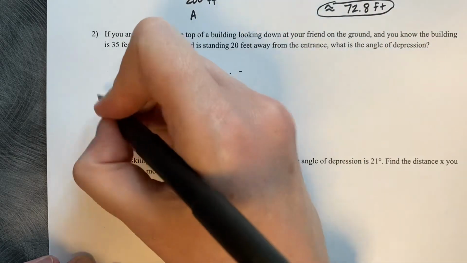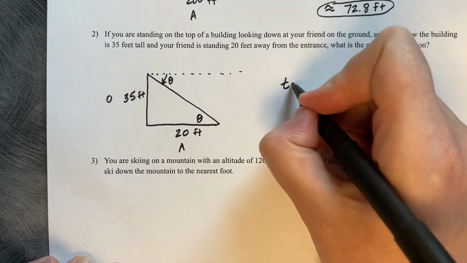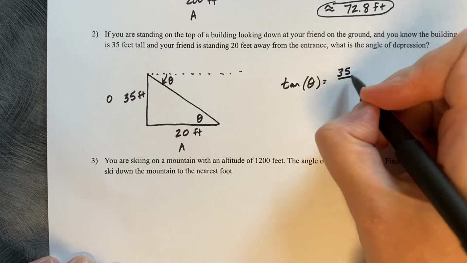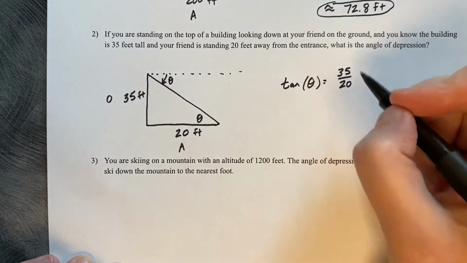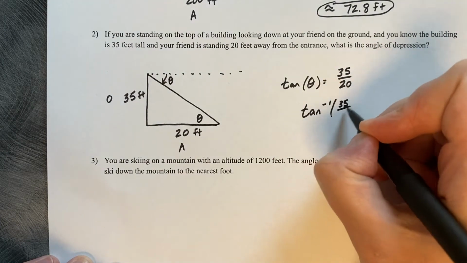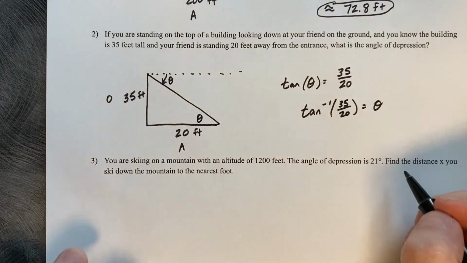So now I can work with this as another opposite and another adjacent. So this is another tangent of theta is 35 over 20. We inverse tangent both sides. So the inverse tangent of 35 over 20 is our theta. That's an exact answer right there.